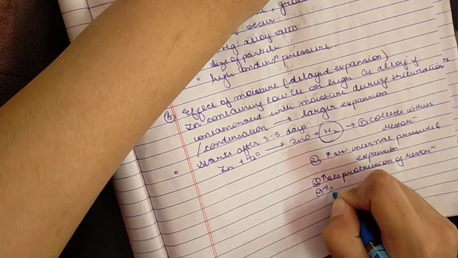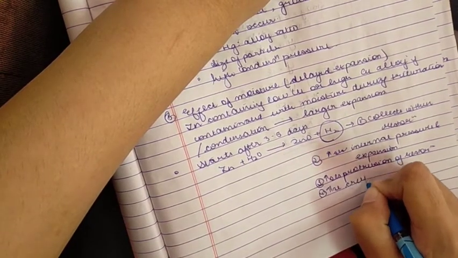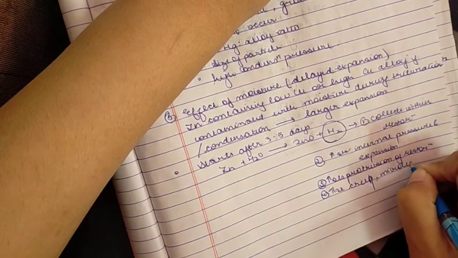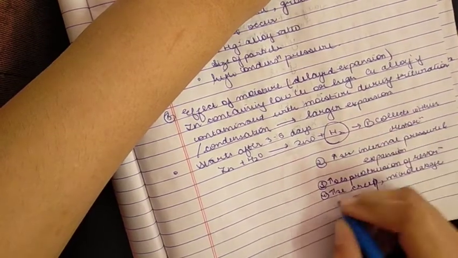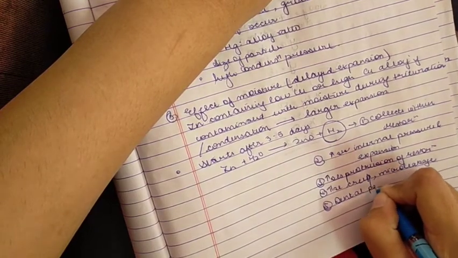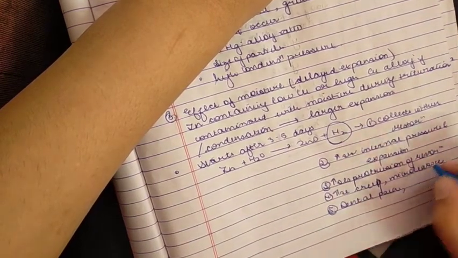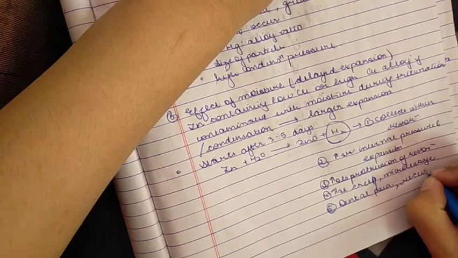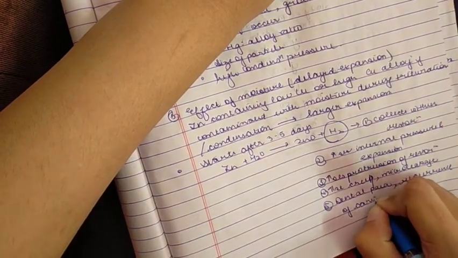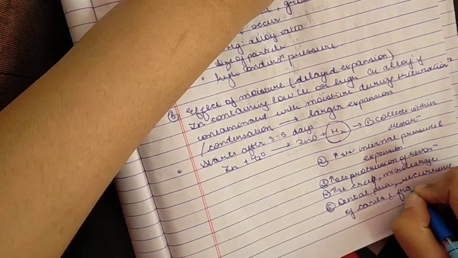It increases creep and micro leakage. It also leads to dental pain, also causes recurrence of caries, as well as fractures the restoration.